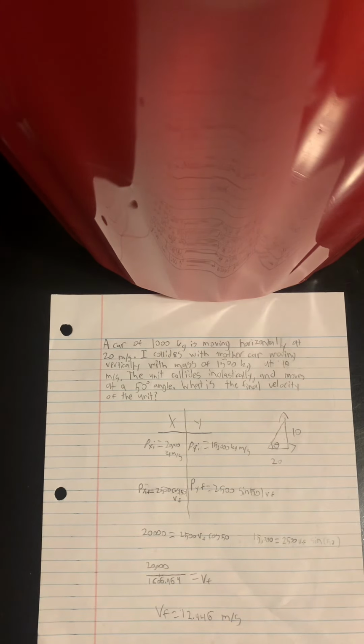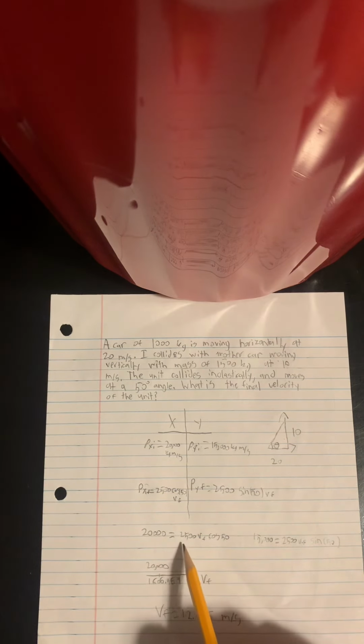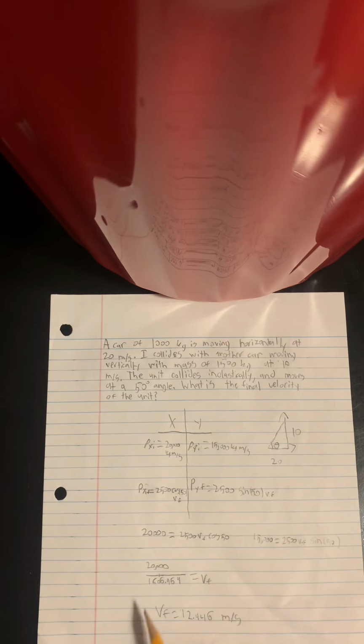times our final velocity. So since we know the final momentum must equal the initial momentum, we can set our 20,000 equal to our final, which is 2,500 times final velocity times cosine of 50. And if you take our 2,500 times cosine of 50, we get 1,606.964. And then we can divide our 20,000 by that number to isolate our variable, which is the final velocity, to get a final velocity of 12.446 meters per second.